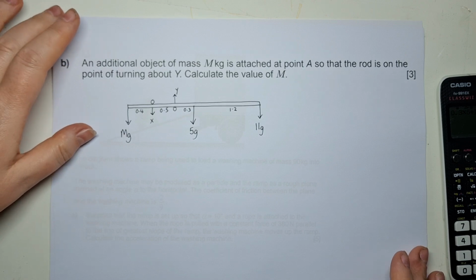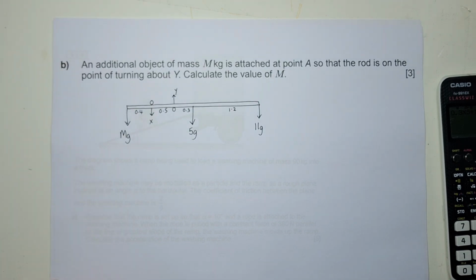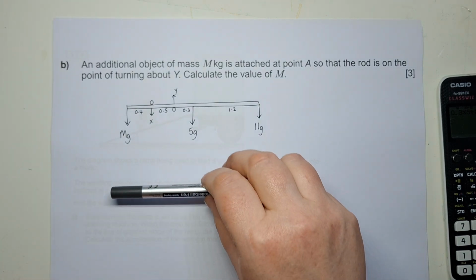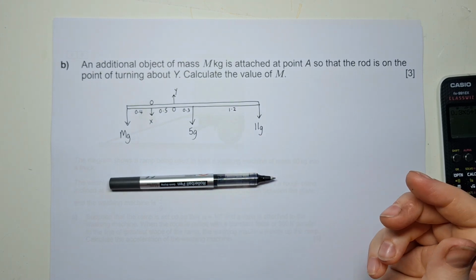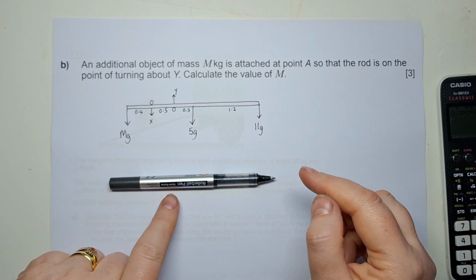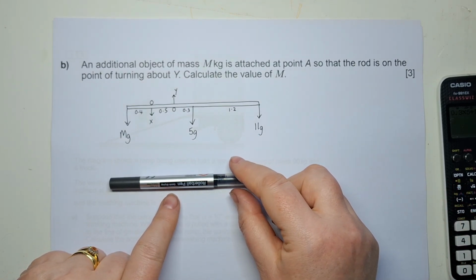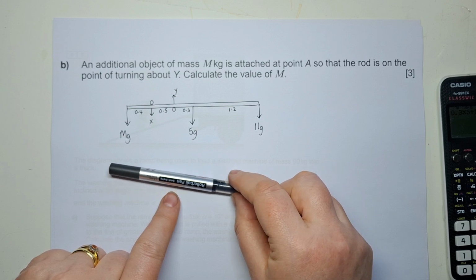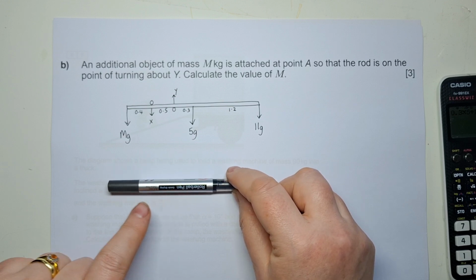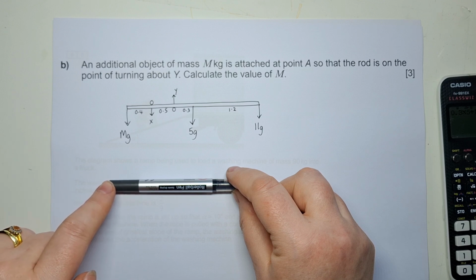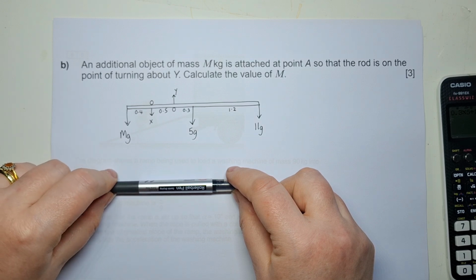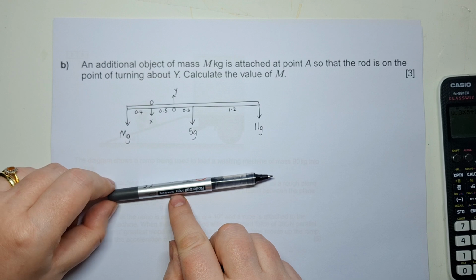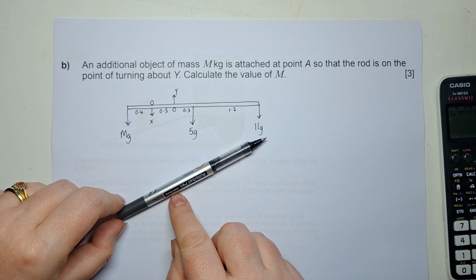What we have to think about now is that we're at the point of turning about y, or tipping, as sometimes they'll say. So here's point y. If we're about to tip, we're not going to be able to tip that way because support x is in the way. And remember, we've just put a heavy mass on this end, which is going to make it tip that way.